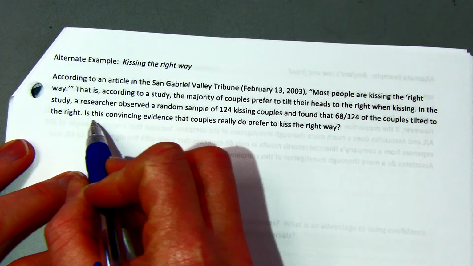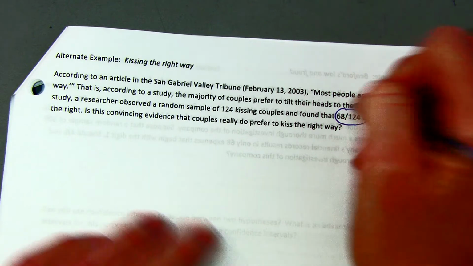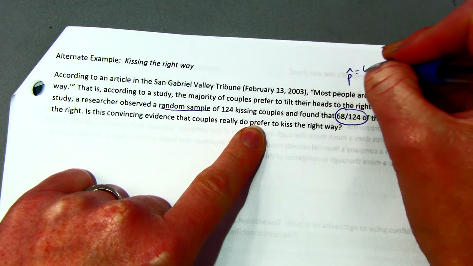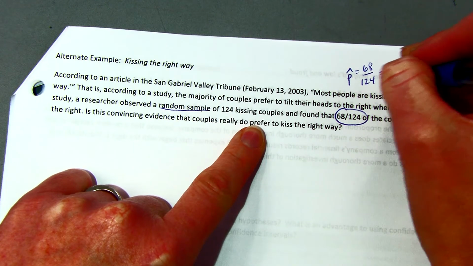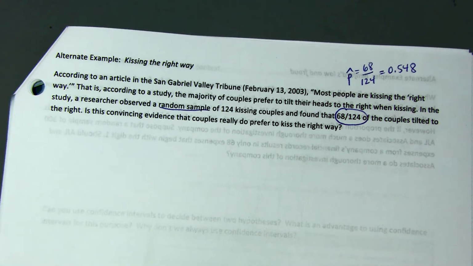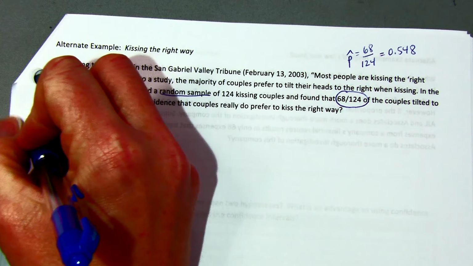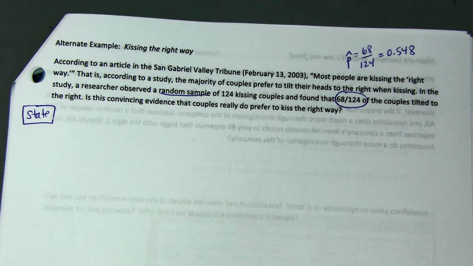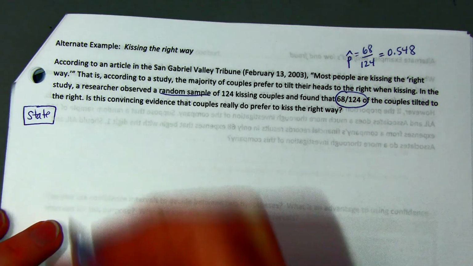Is this convincing evidence that couples really do prefer to kiss the right way? Okay, so what we have here from our random sample is my sample proportion, 68 out of 124, which is 0.548. Okay, so we're going to go through the four-step process here, and we're going to start with the state. Now, with the significance test, the state is a crucial part. And again, remember, you don't have to put state, plan, do, conclude, but you have to address all four elements. So this is a significance test.